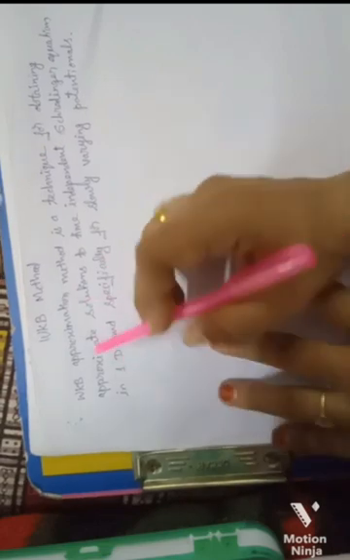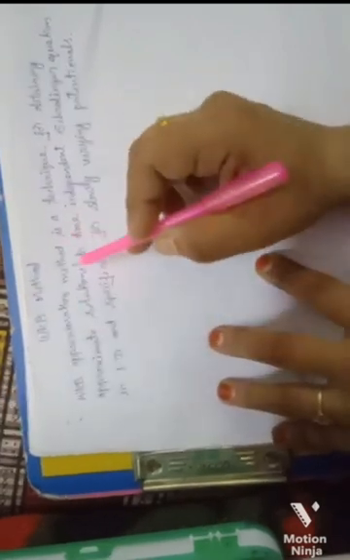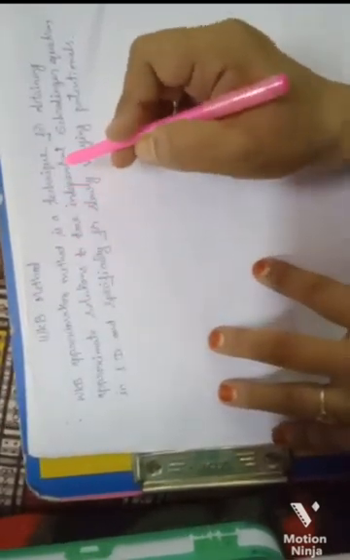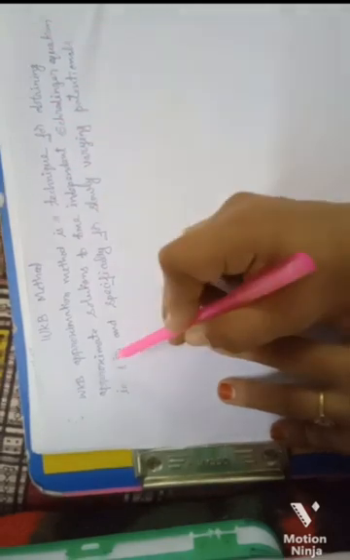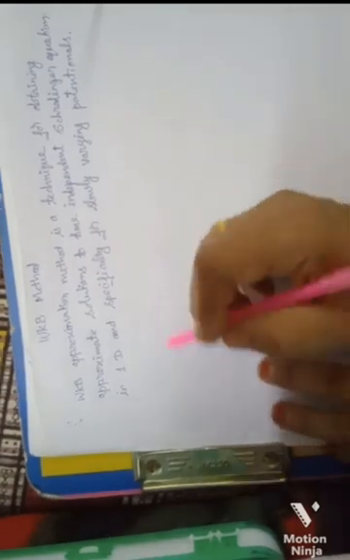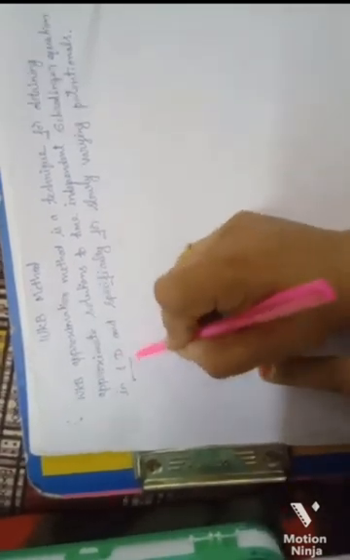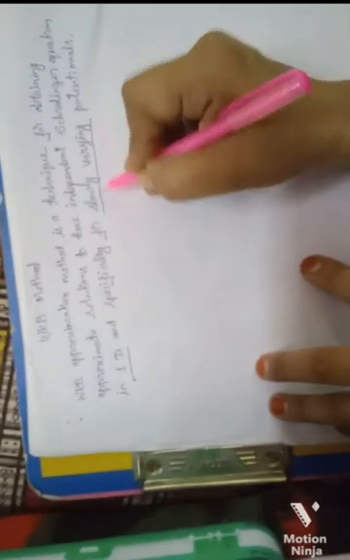Okay students, so what this means is that the WKB approximation method is a technique for obtaining approximate solutions to the time independent Schrödinger wave equation in one dimension, specifically for slowly varying potentials.